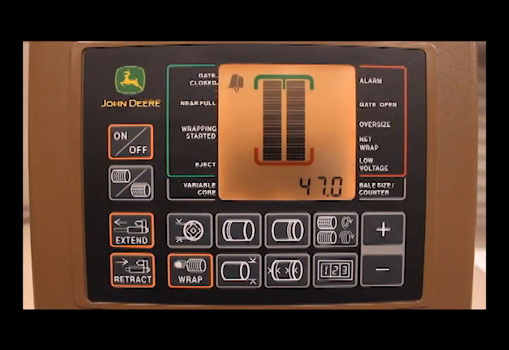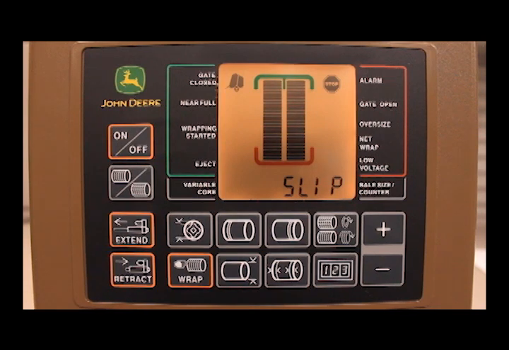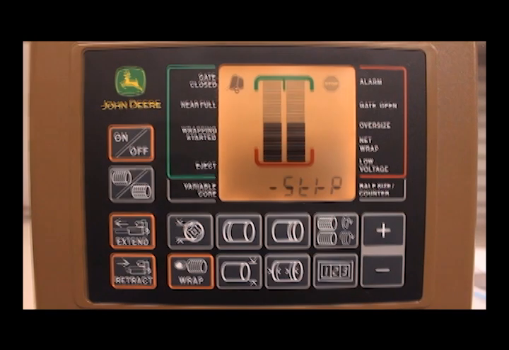Another option that may be present on your baler is the optional slip clutch detection system. If the slip clutch slips, the controller will display slip in the bottom right hand corner of the display, along with a long beep and the stop signal. Stop baling immediately and correct the issue.